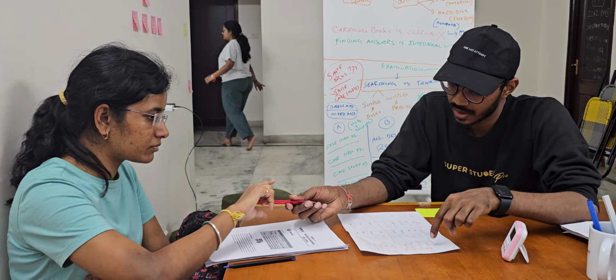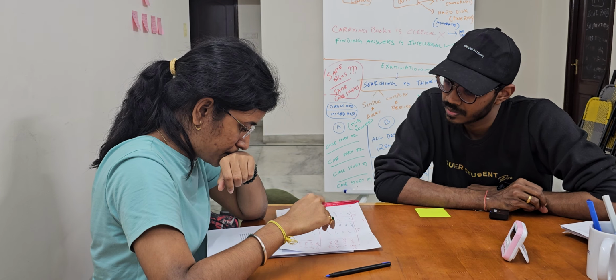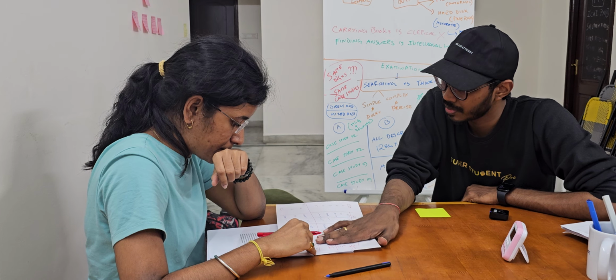Now, between these two, which would be more scoring for you? Which would you pick up between question 1 and question 2? Given the weightage and given the questions also. Second one. You think second one, you'll be able to score more.